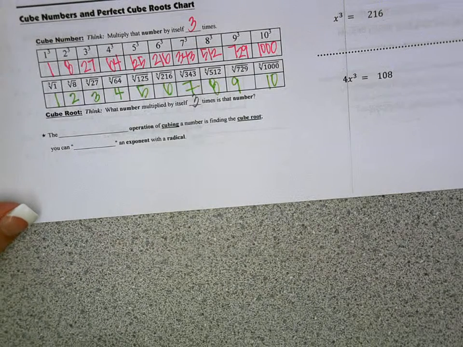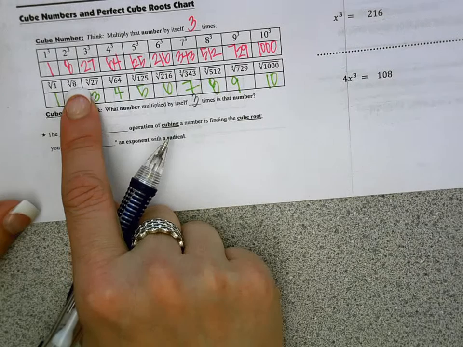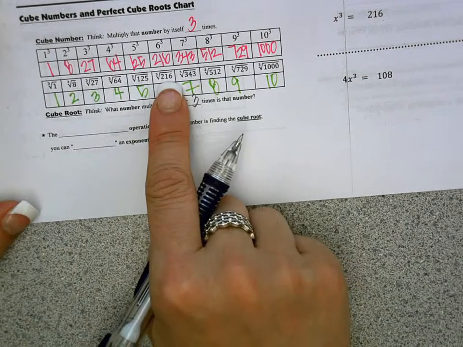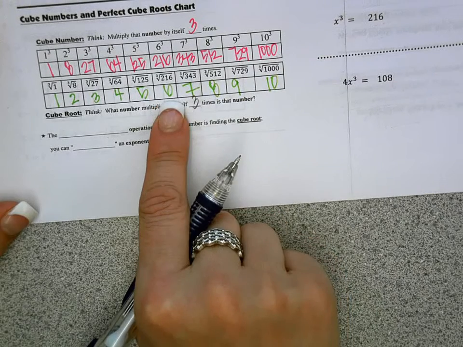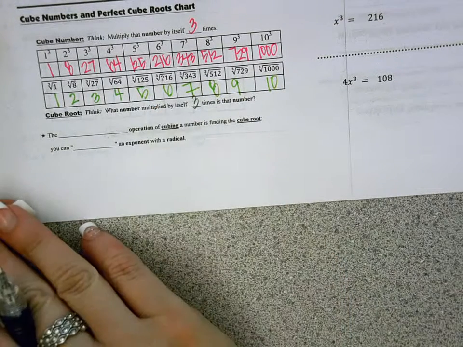So something like cube root of 8. What multiplied by itself 3 times equals 8? 2. What multiplied by itself 3 times gives you 216? 6. We're just filling in a chart. Okay, then you're done.